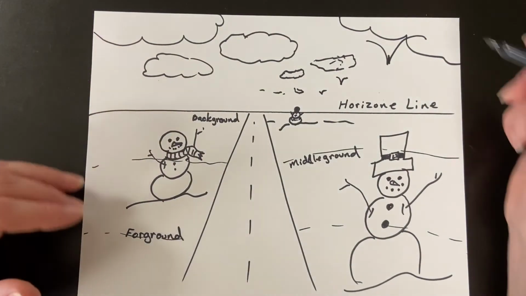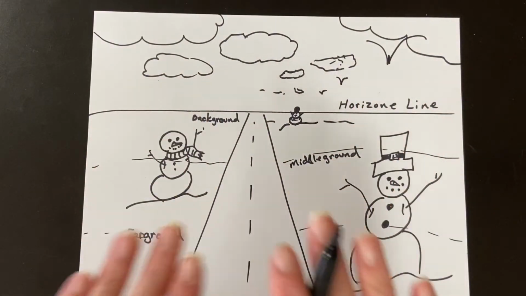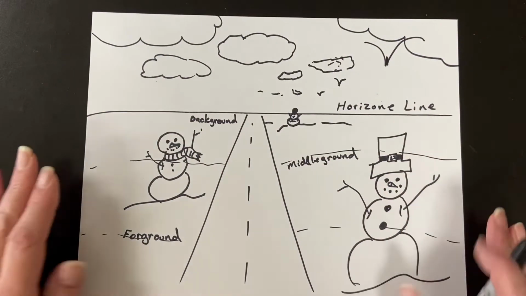Could I do that with snowflakes? They could be all over because they're going to be in the foreground. Foreground means that it's up close towards you.